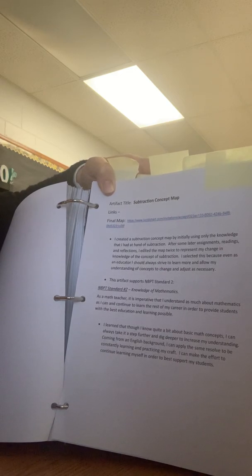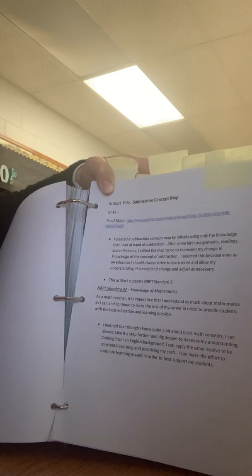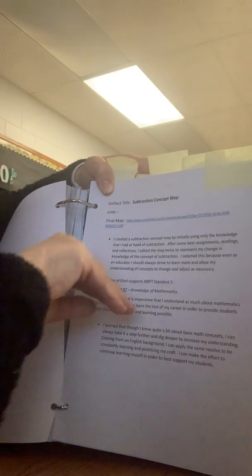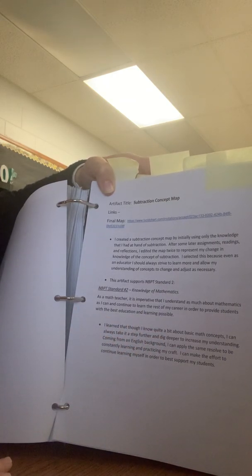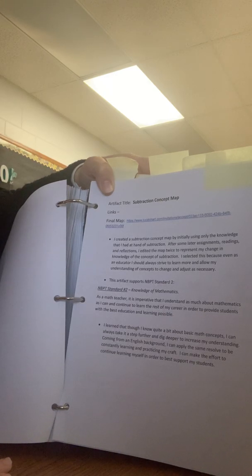I selected this because even as an educator, I should always strive to learn more and allow my understanding of concepts to change and adjust as necessary. This artifact supports NBPT standard number 2, which is knowledge of mathematics. As a math teacher, it is imperative that I understand as much about mathematics as I can and continue to learn the rest of my career in order to provide students with the best education and learning possible.